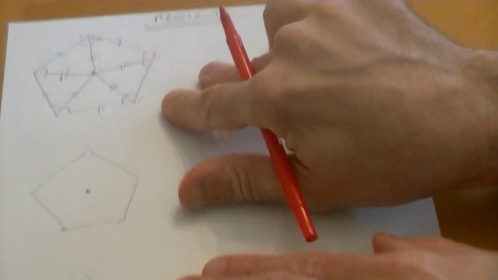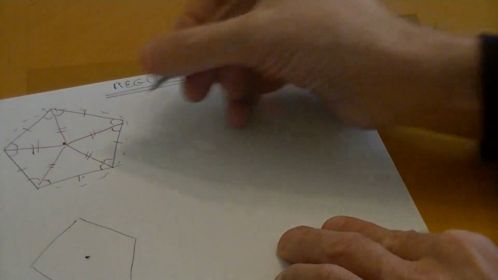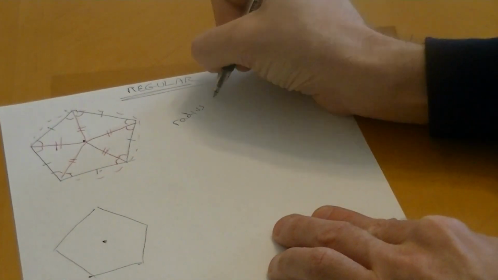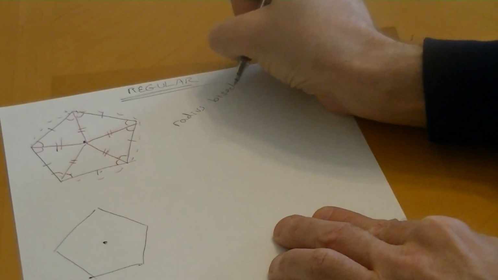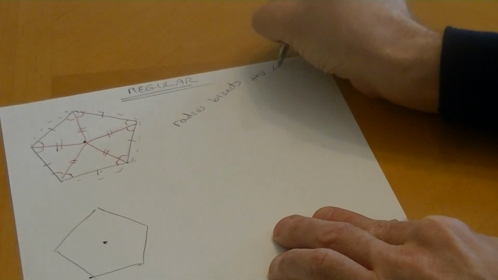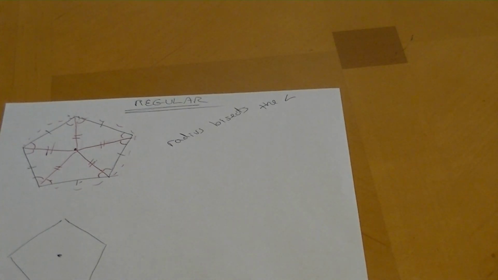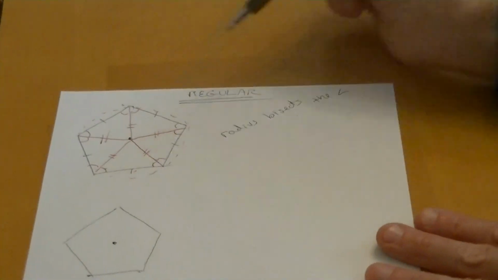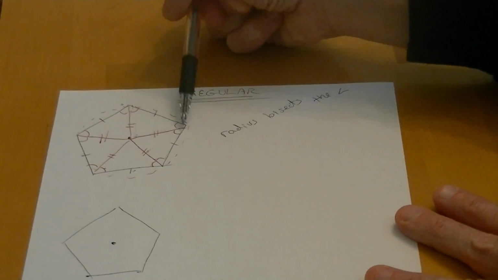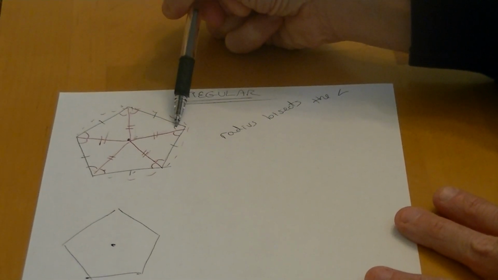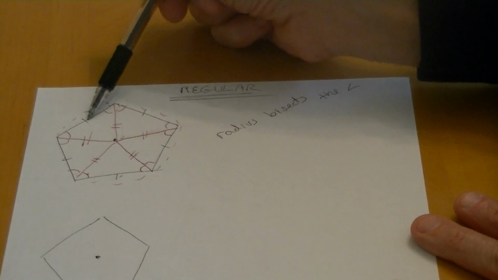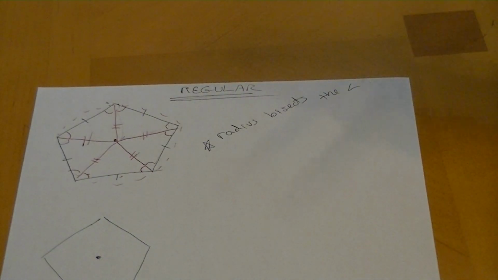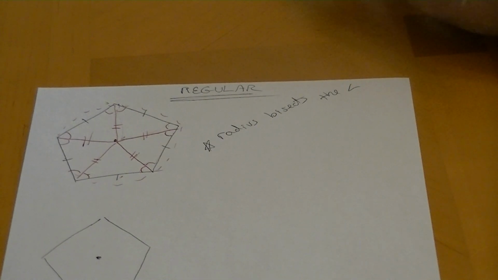So if we look at this picture, what we've just demonstrated is that the radius of the regular polygon bisects the angle of the regular polygon. See, this radius has cut the original angle into 2 congruent angles. This radius cut the angle into 2 congruent angles. Each radius is bisecting the angle. So that's just going to be an important fact to keep in mind. A radius bisects the angle.